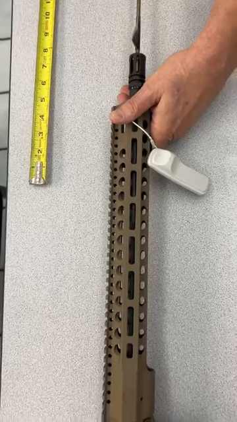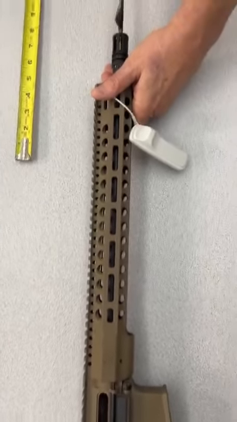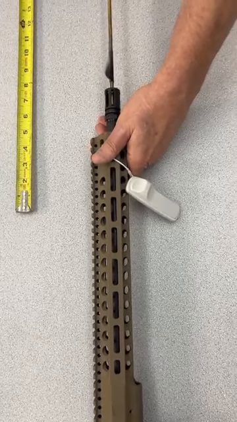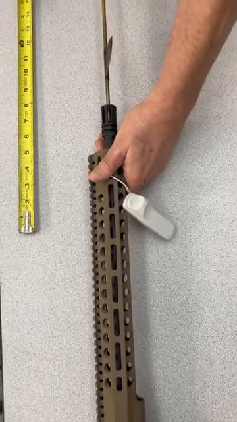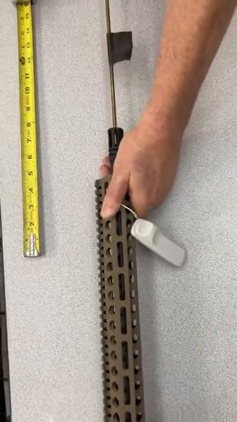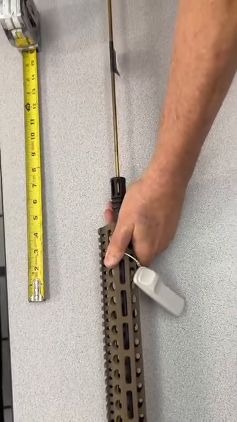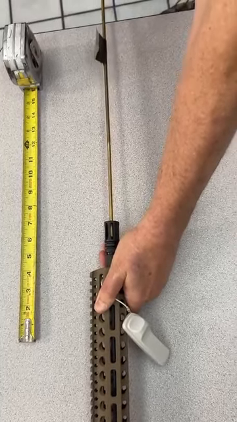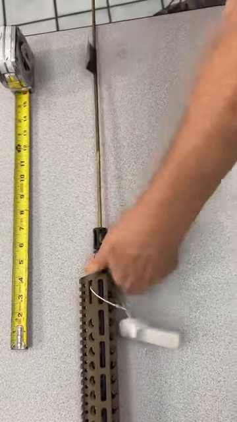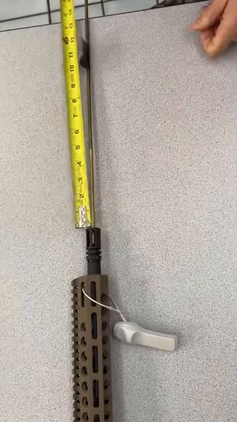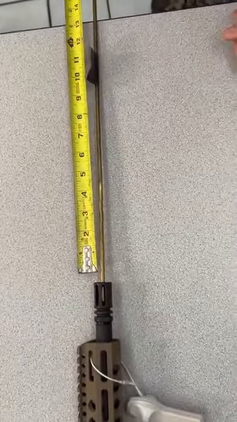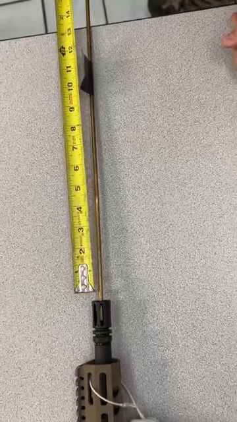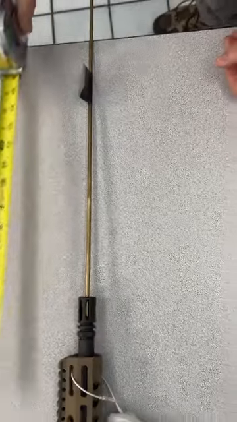Okay, now we're going to do the other AR. We've got the cleaning rod in, and we've got a flag on it, and we're pulling it out now. And you can see as we pull out, the flag forces it to turn because the rifling is engaging the cleaning brush, and it's spinning. And right there, this one looks like about a 1 in 10. A 1 in 10 twist.